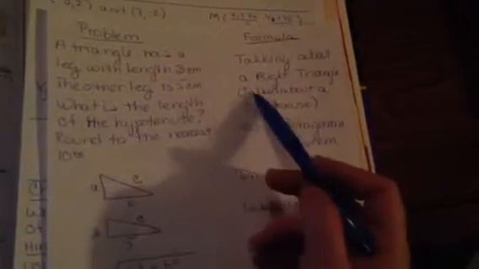How do I know that? Well, it was talking about a hypotenuse. Right triangles are the ones that have the hypotenuse. So we're going to use the Pythagorean theorem. How do we use it? Draw a picture. There's our A, our B, and our C.